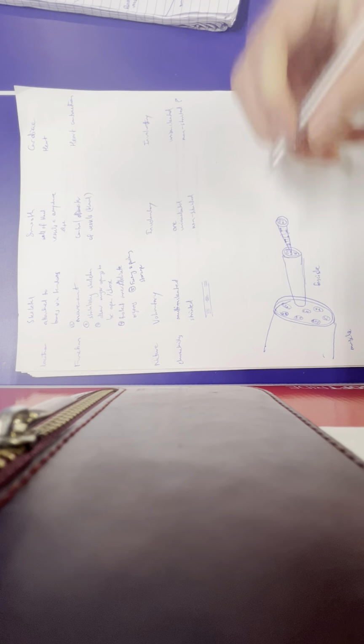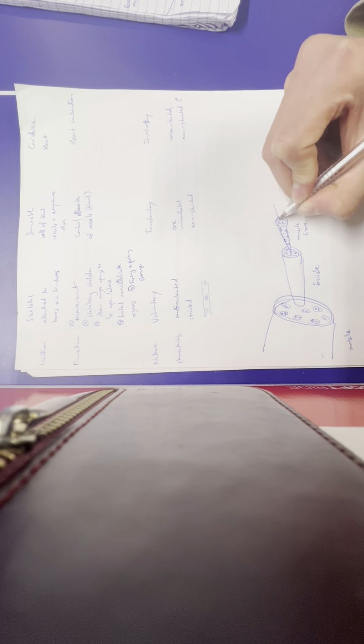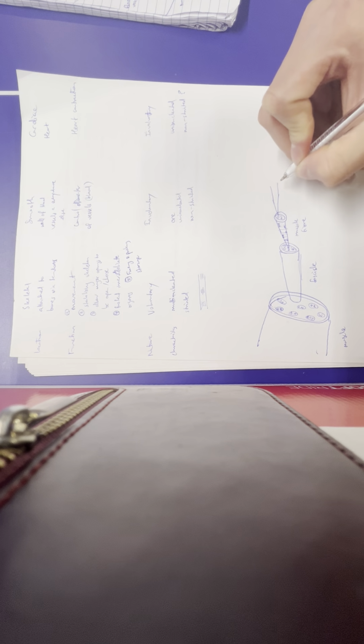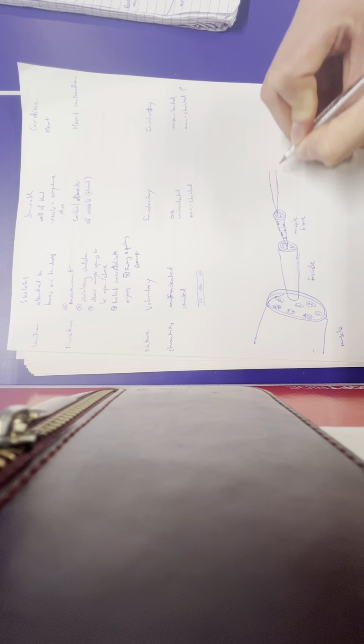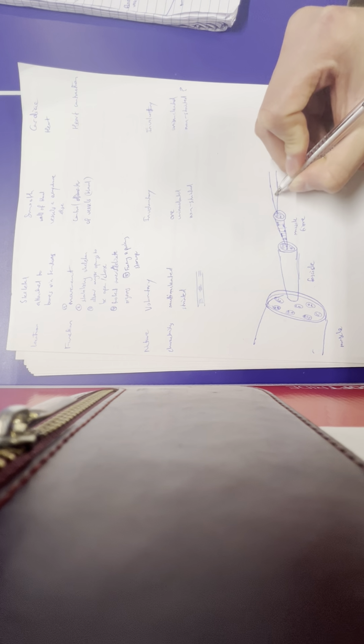This is your muscle fiber. And this will be your myofibril. And let's try and draw.